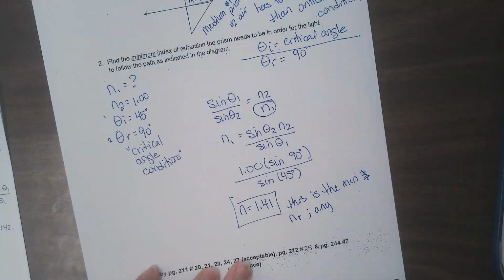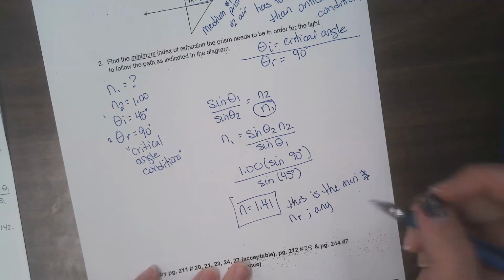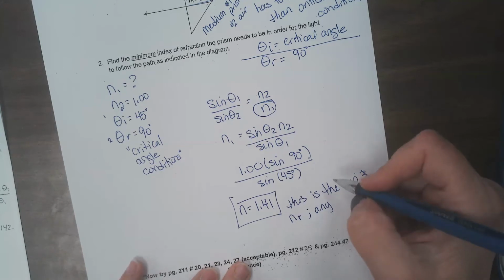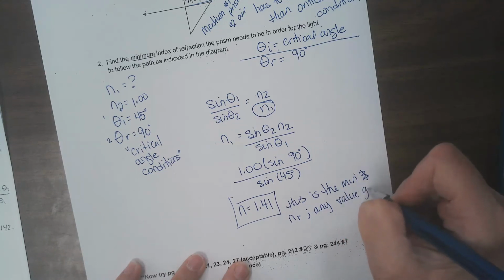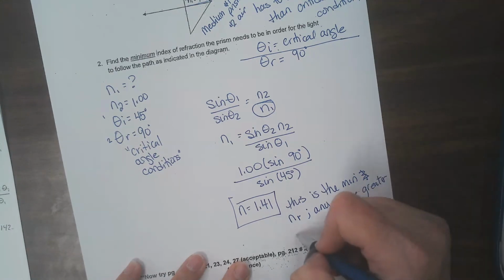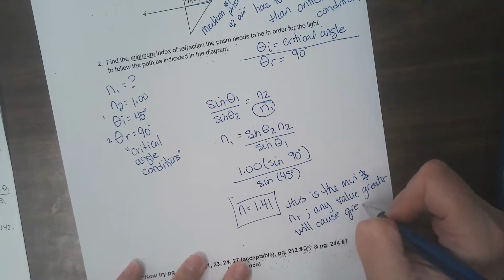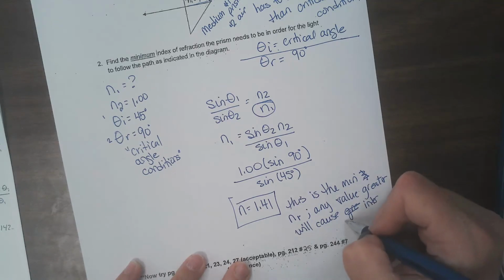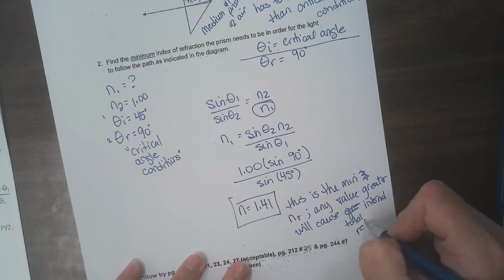If we got a number that was any higher than this, like 1.42, and yes, it's that close, any index greater will cause total internal reflection.